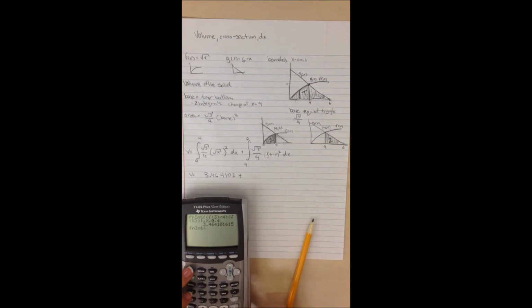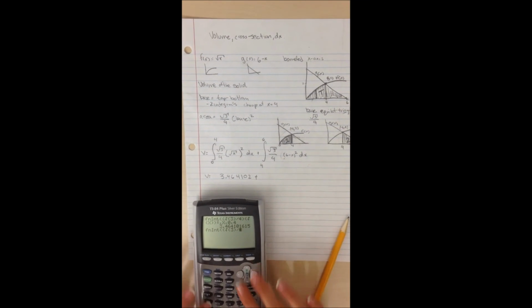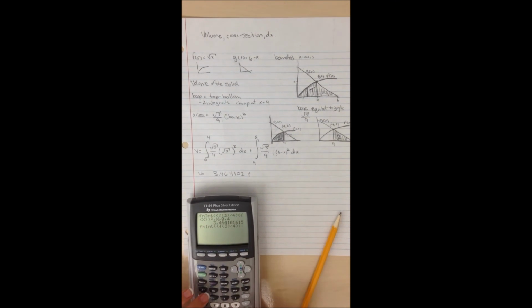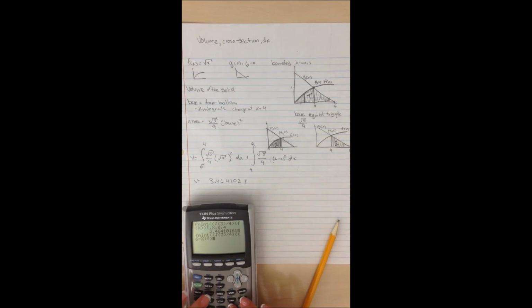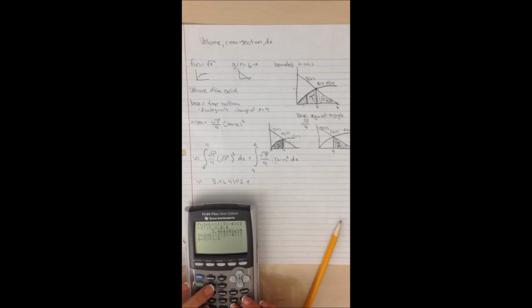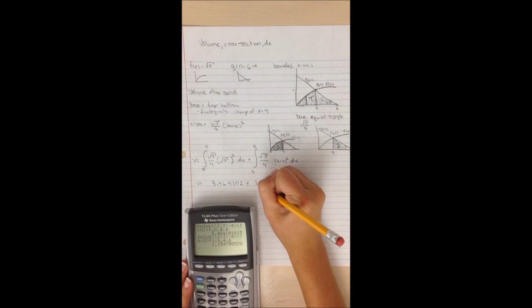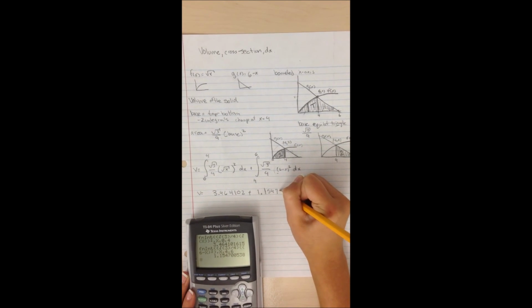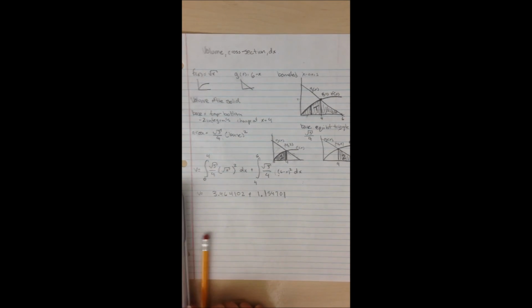plus, and then you go ahead and do your second integral, square root of 3 divided by 4, and then you multiply that by 6 minus x squared, and don't forget your x, and then 4 to 6, and you get 1.1547701. You just want to go to like 5 decimal places out so that you get a correct answer at the end.